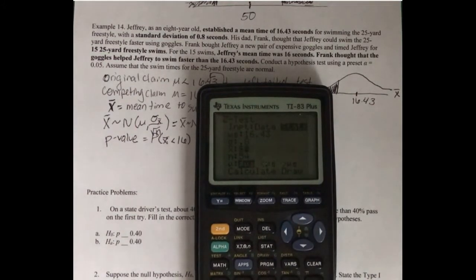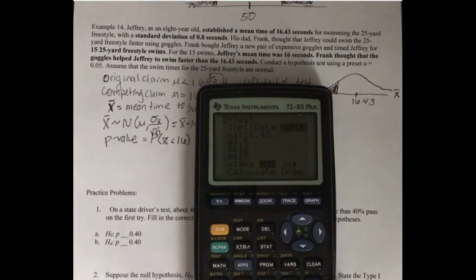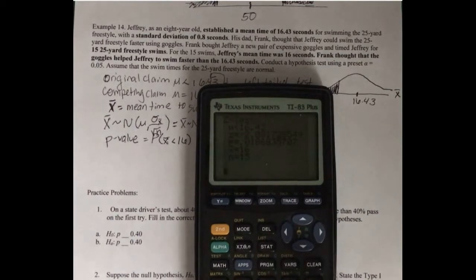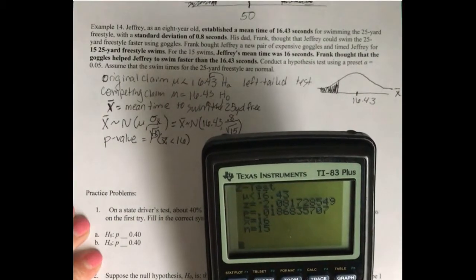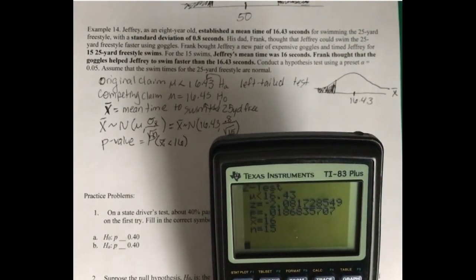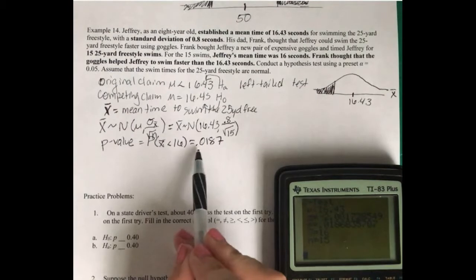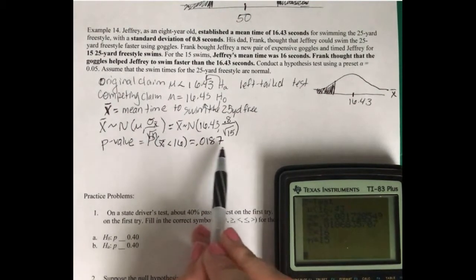The sample mean is 16. The sample size is 15. We want to arrow over to less than, hit Enter. And we're going to arrow down to Calculate, and we press Enter. Okay, so here we go. The p-value is 0.0187. So the p-value, remember, is the level of significance, and right now it's very small.